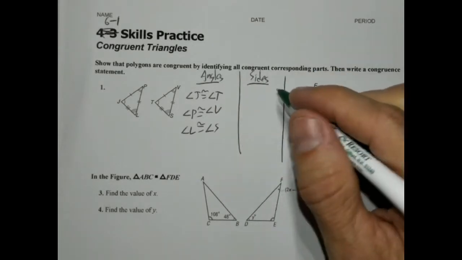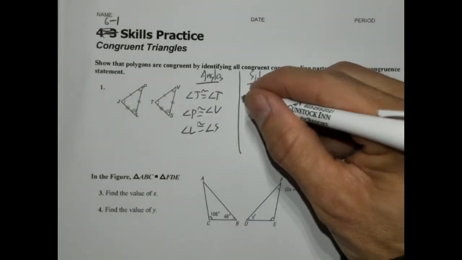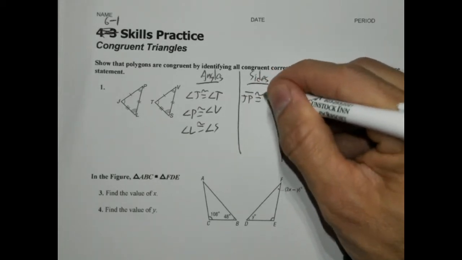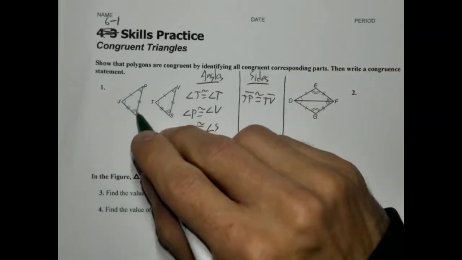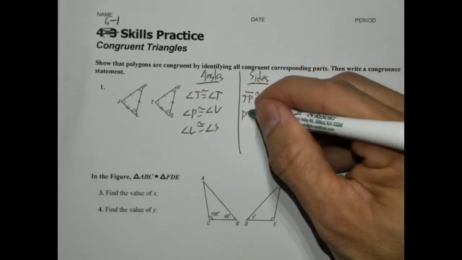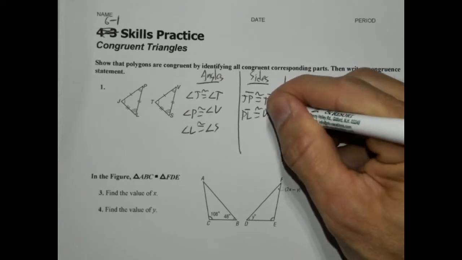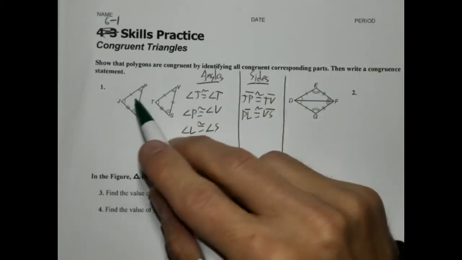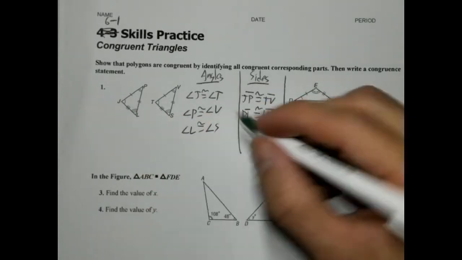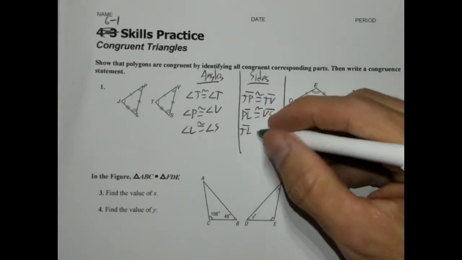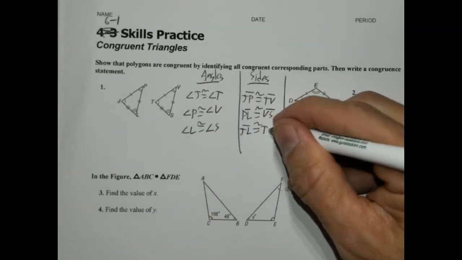All right, sides, we're going to go 1, 2, 3 with tick marks. So side JP will be congruent to TV, that's funny. And then 2 will be PL, congruent to VS. And I'm telling this by the notation, right? This tells me 1, 2, 3. And then JL will be congruent to TS.